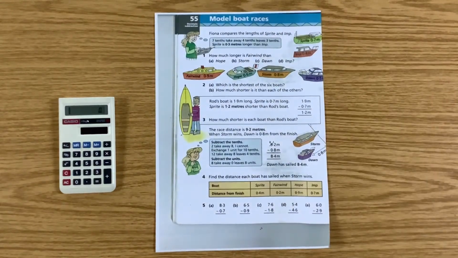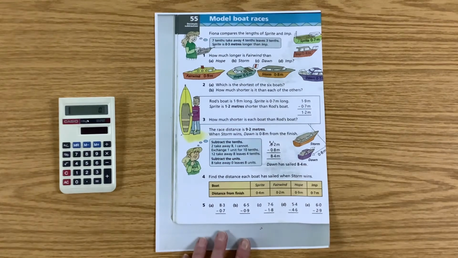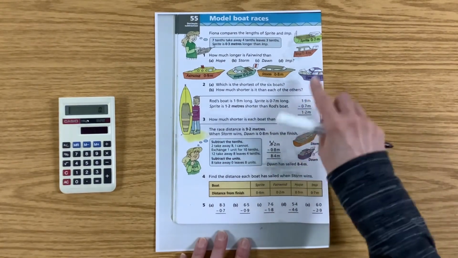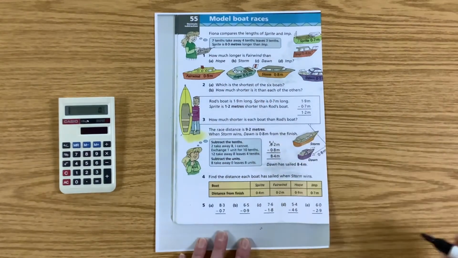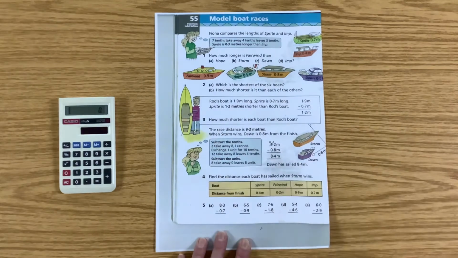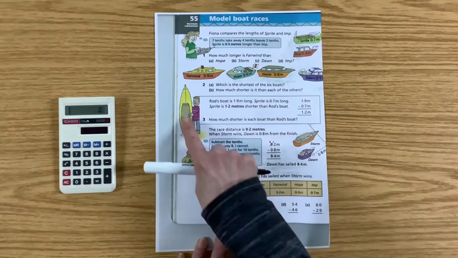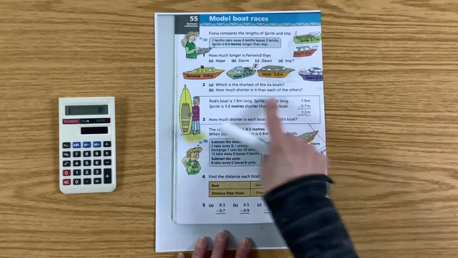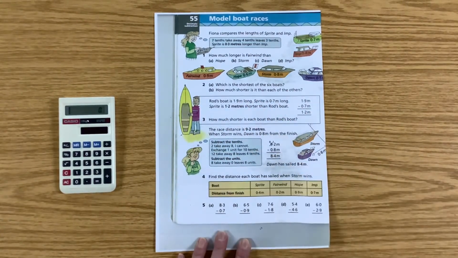If you choose the lower level activity, then you're thinking about some model boats. And your model boats are also being compared. This time we're comparing how long they are. So we've got how long each of the boats is, and you need to work out how much longer one is than the other. Then we start to think about some real boats, like these ones that we can see here. Again, you're comparing their lengths.